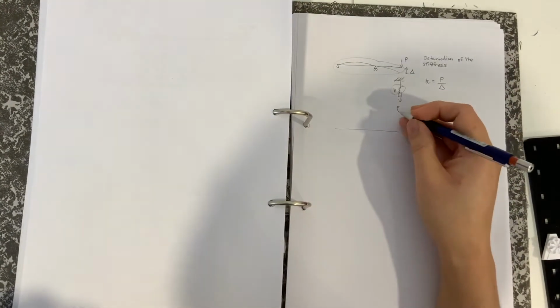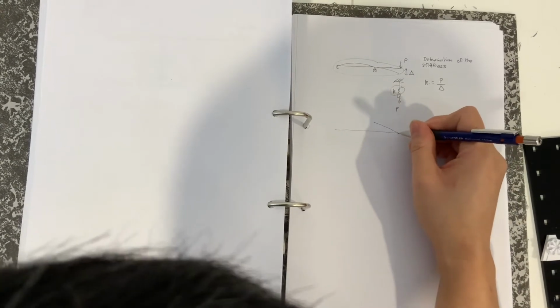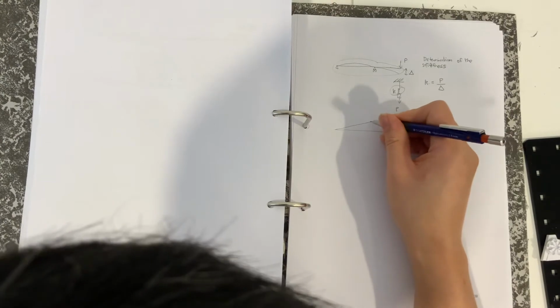So the first thing to do would be to draw the bending moment diagram of the real structure here, which would be like that.